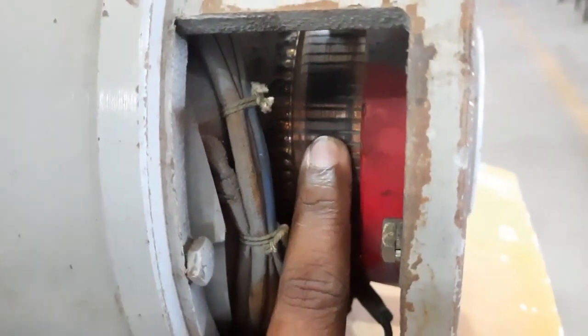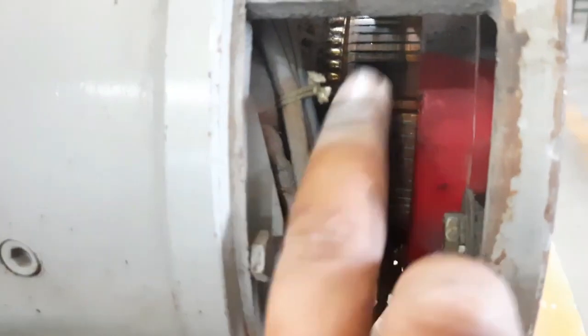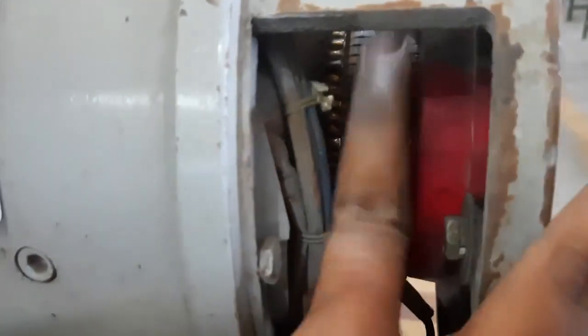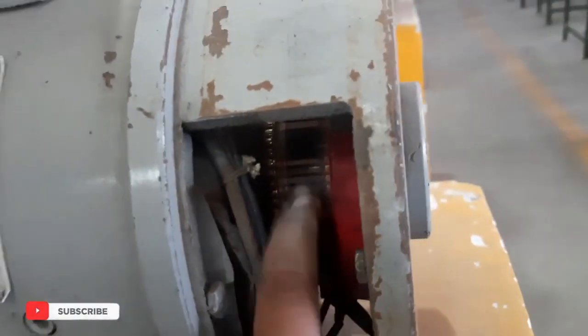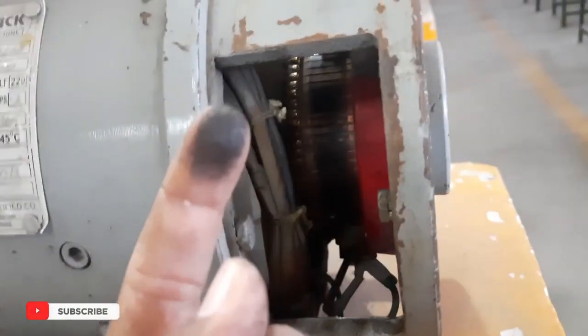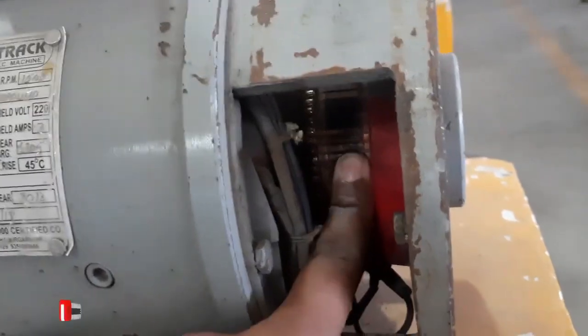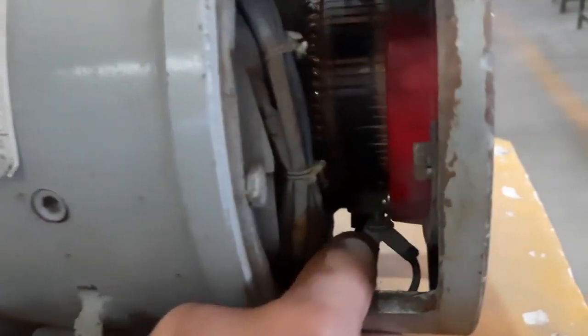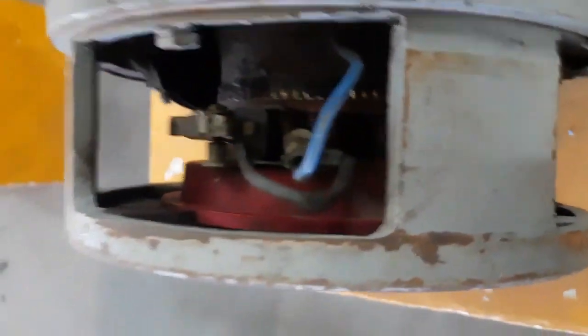As you can see, the commutator has some segments, and if I rotate this by my hand, the whole armature will be rotating. Now if you look closer, you will see there are certain black things above the armature. You can see in my fingers also there is a black thing attached. You can guess what that particular black thing is.